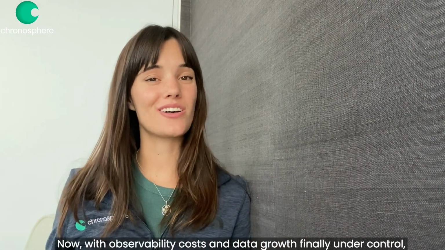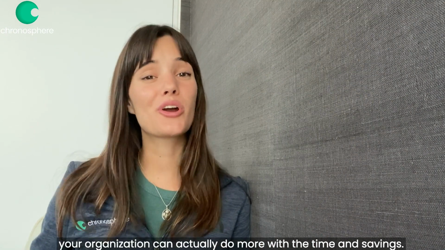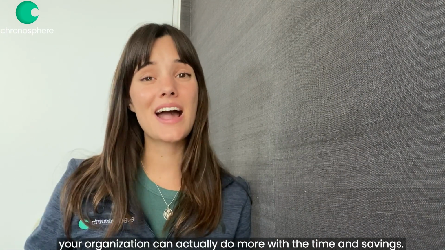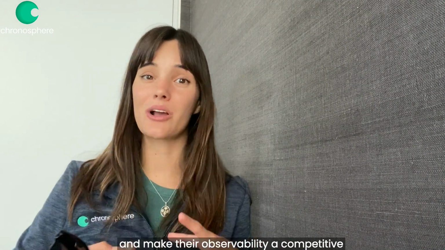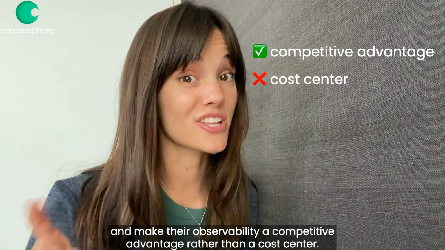Now, with observability costs and data growth finally under control, your organization can actually do more with the time and savings and make their observability a competitive advantage rather than a cost center.